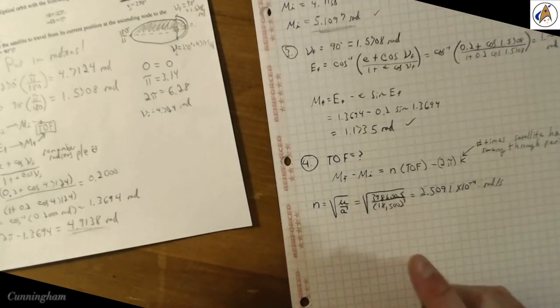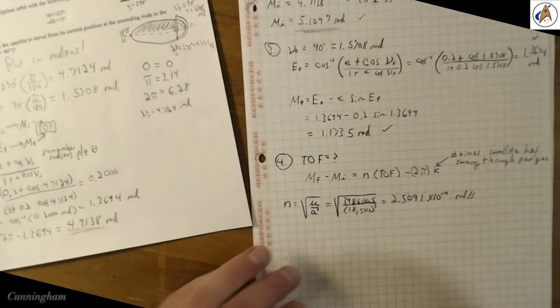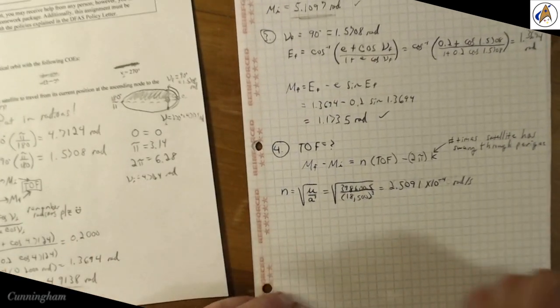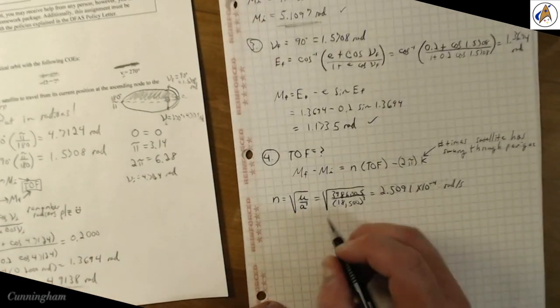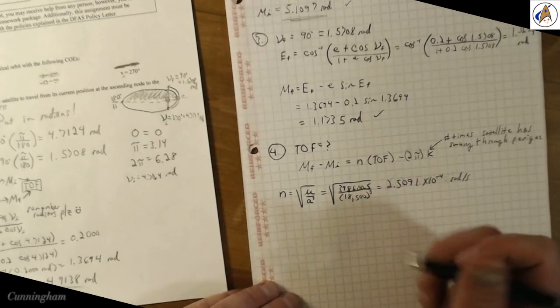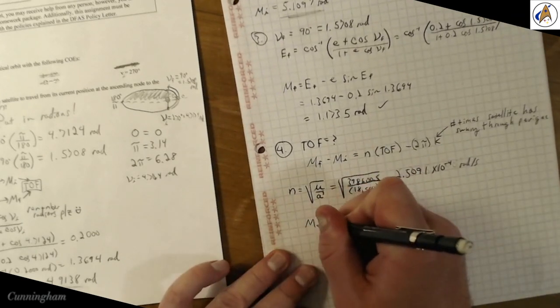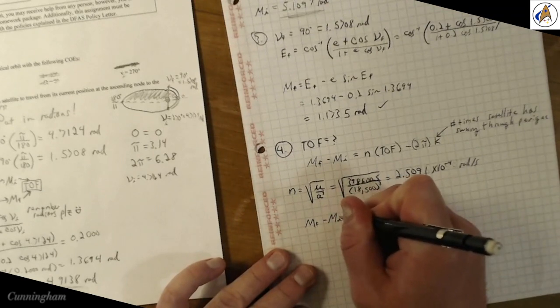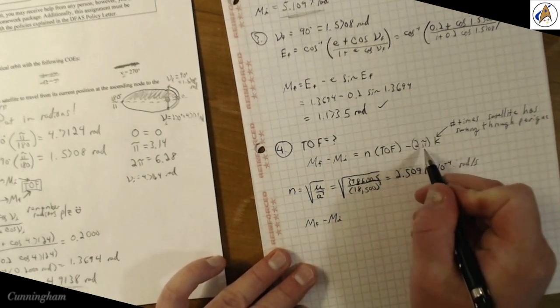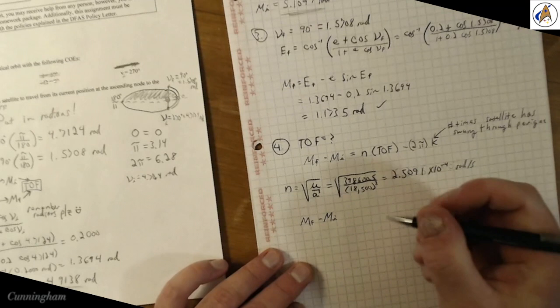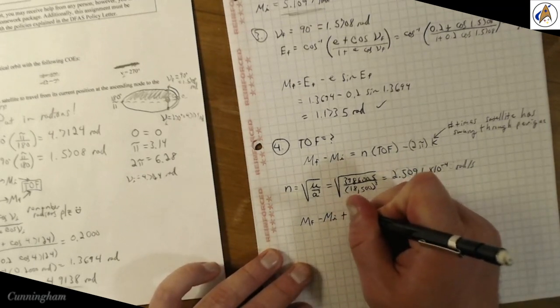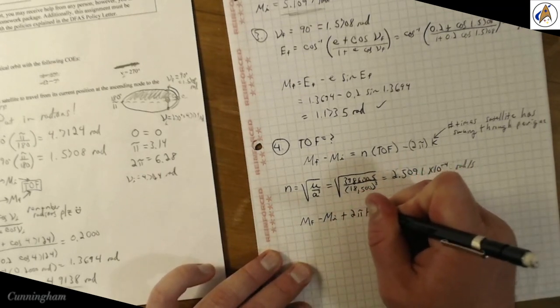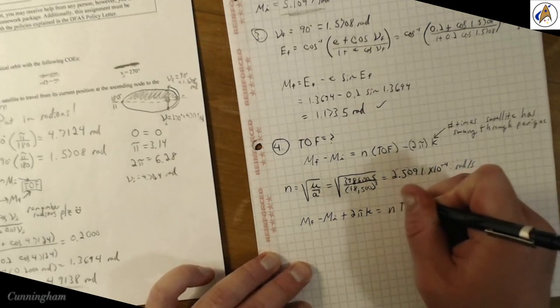All right, now it's time to plug and chug. Of course, first of all, what I like to do is solve algebraically. You know me, I am an algebraic kind of a guy, so I want to isolate time of flight. What I'm going to do here is take mean anomaly final minus mean anomaly initial, add 2 pi k to both sides. Equals n times time of flight.